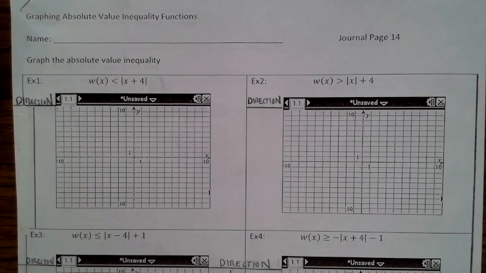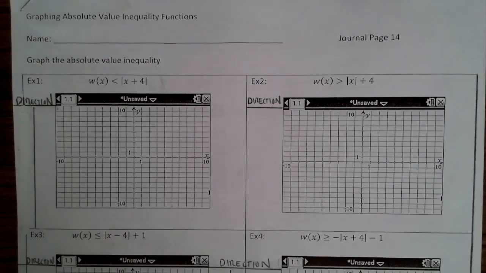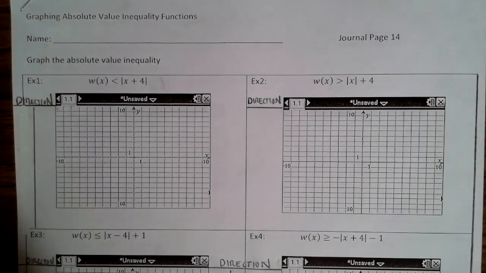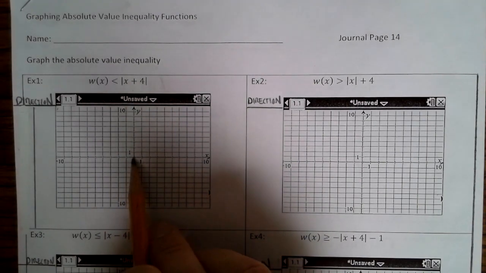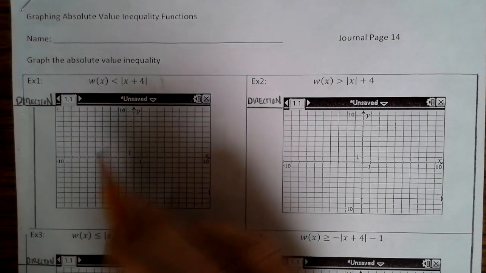Okay, graphing absolute value inequality functions. Graph the absolute value inequality. Again, we're going to graph by direction. Now, we know that the parent function's vertex starts at 0, 0. That plus 4 means we move the vertex left 1, 2, 3, 4.